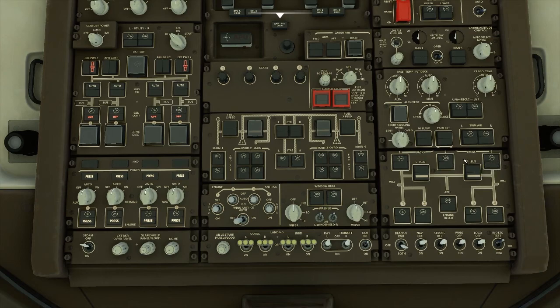The Jumbo, whenever I flew it, wasn't very good at cooling down if it was too warm. There was so much in-flight entertainment and stuff on the newer versions of the cabins that they struggled to cool down if they got too hot. So yeah, but 3 packs and 2 isolation valves.